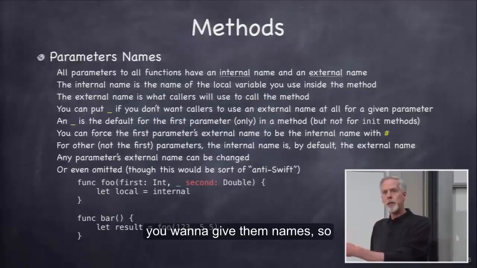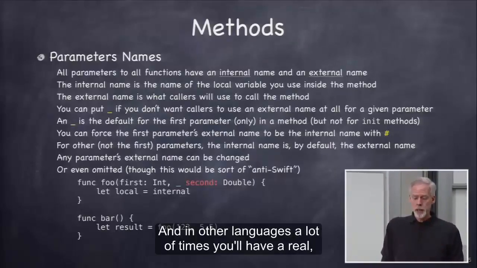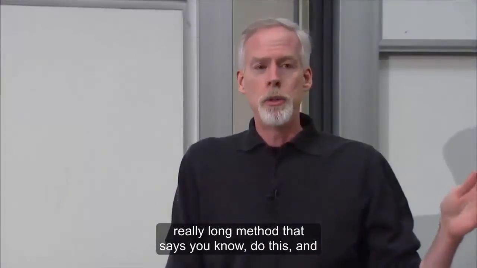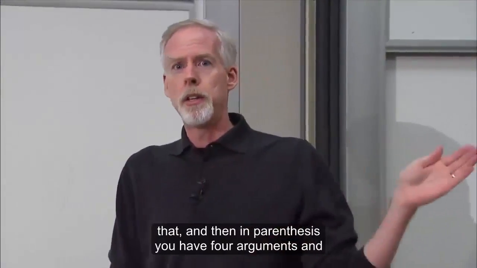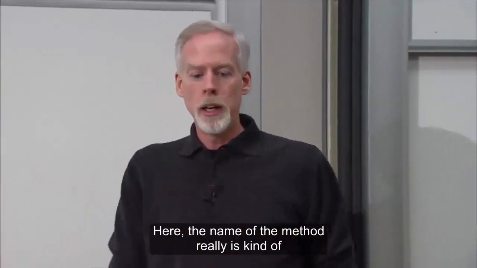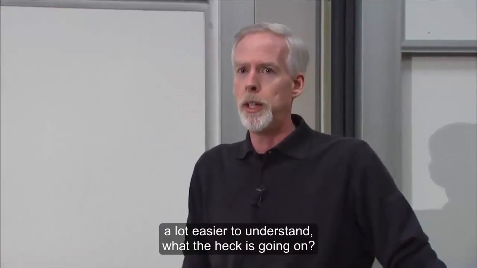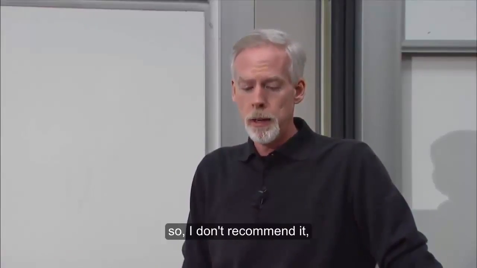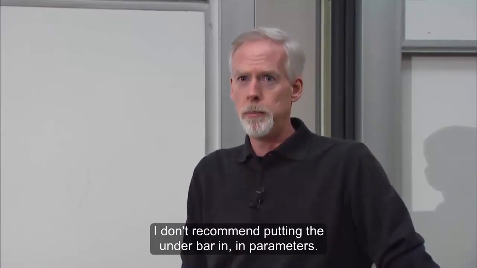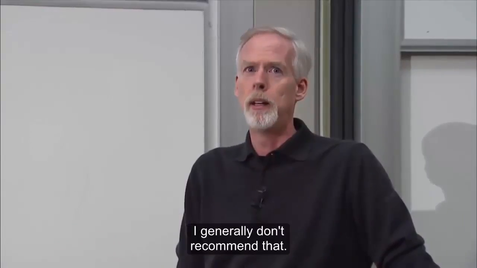And then all the other arguments, you want to give them names so people understand what they're about. In other languages, a lot of times you'll have a really long method that says, do this and that with this other thing, and then in parentheses you have 4 arguments, and people have to kind of match up what's what. Here, the name of the method really is distributed out amongst its arguments, so it's a lot easier to read and a lot easier to understand what the heck is going on. So I don't recommend putting the underbar in parameters. There are some exceptions, but I generally don't recommend that.